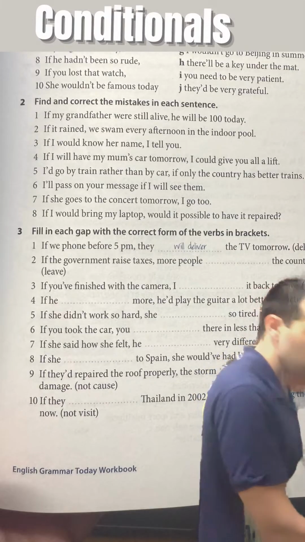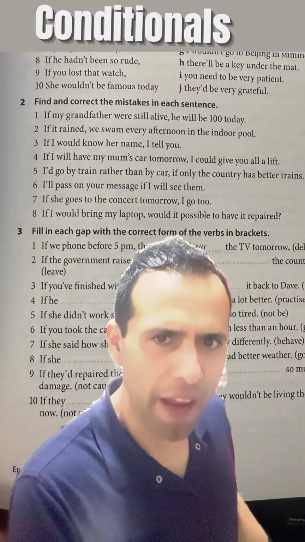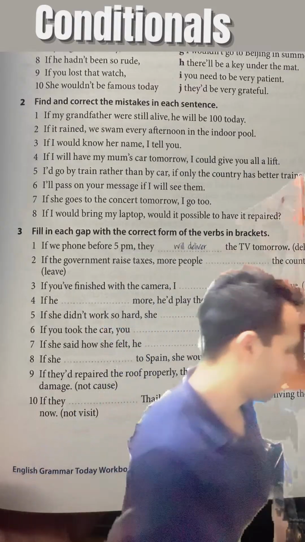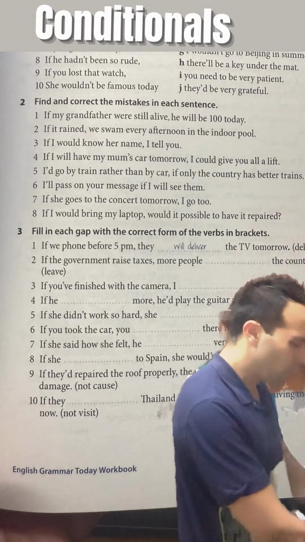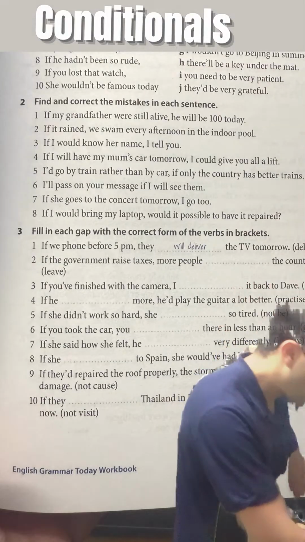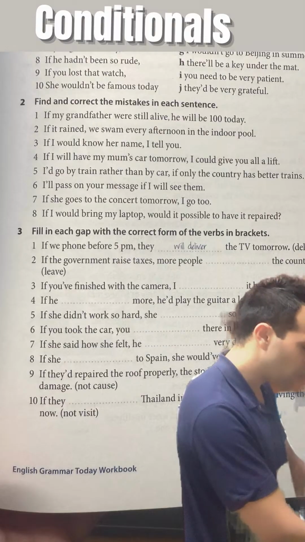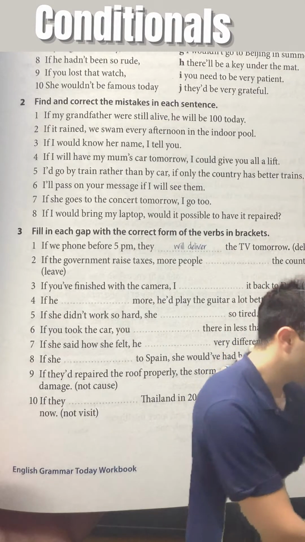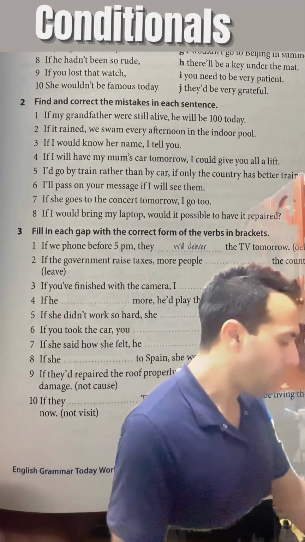The sentence is number 6, isn't it? I'll pass on your message if I will see them. Do you say if I will see them? In both parts of the sentence using will, I'll pass on your message if I will see them. We usually use will in only one part of the sentence.